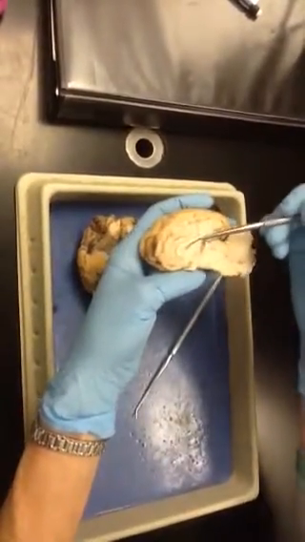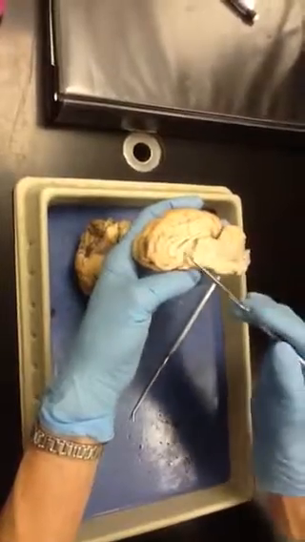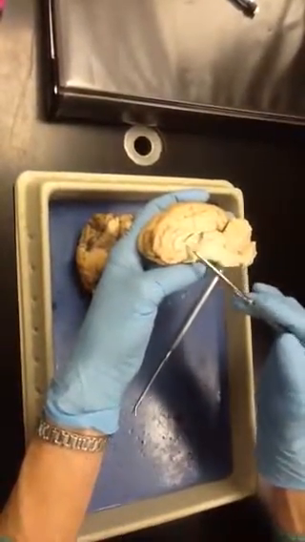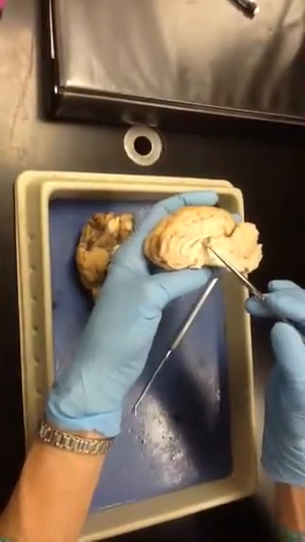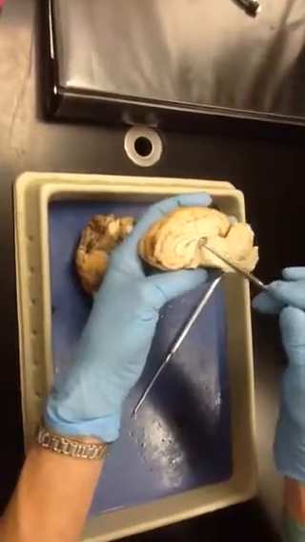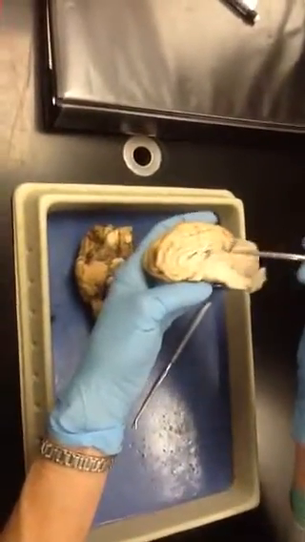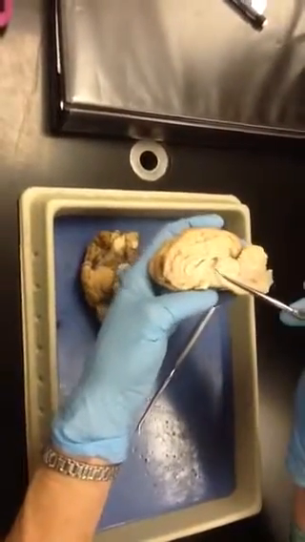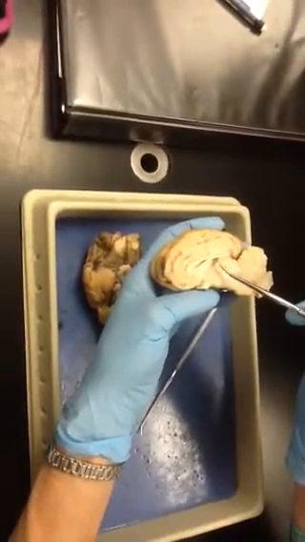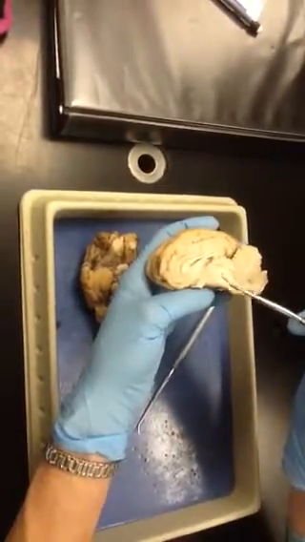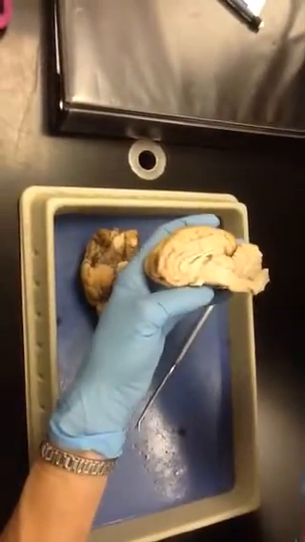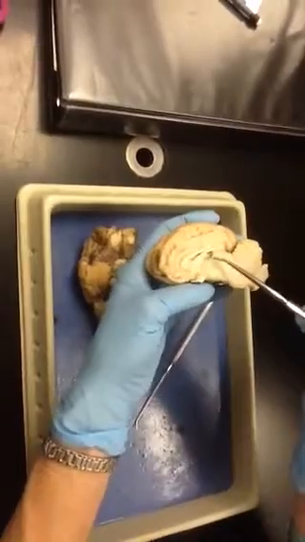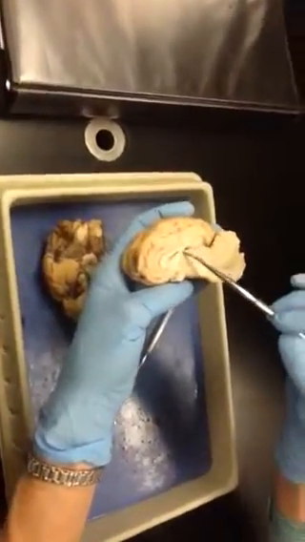Okay, so this big space right here is the lateral ventricle. The floor of the lateral ventricle right here is called the fornix. And if we push that up a little bit, there is another ventricle right here underneath. That's the third ventricle. And this red gooey stuff coming out of that is actually choroid plexus. That's what produces the cerebrospinal fluid in the third ventricle. So we should tuck that back in there where it goes.